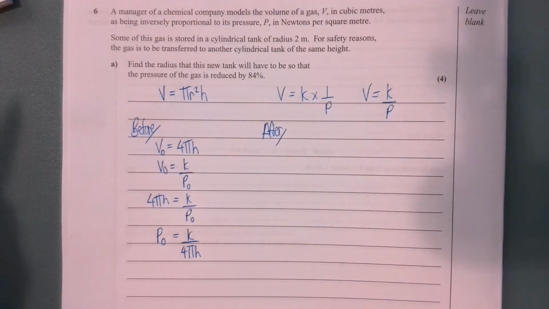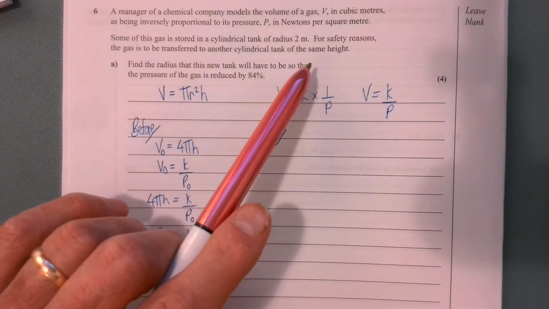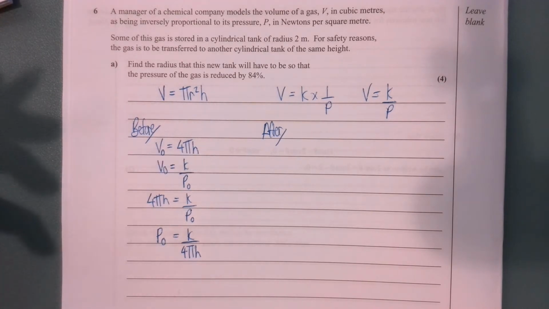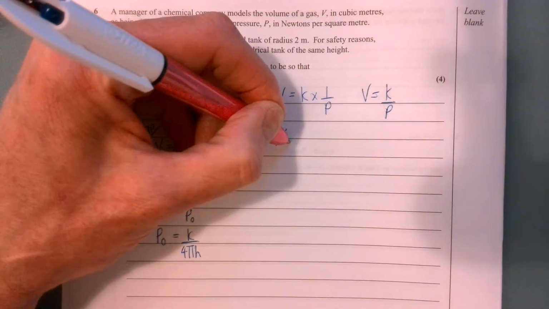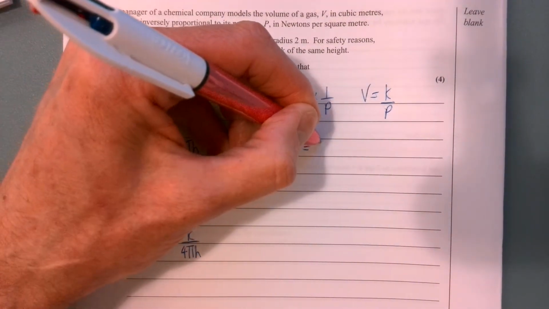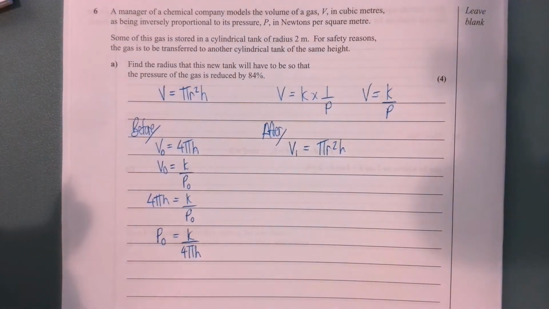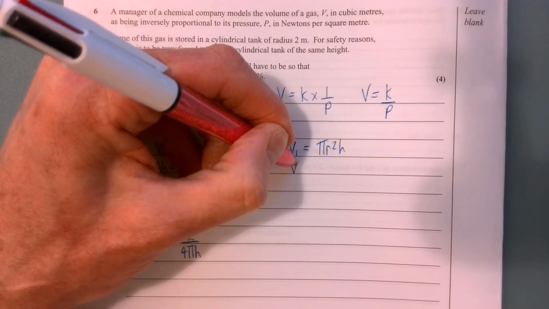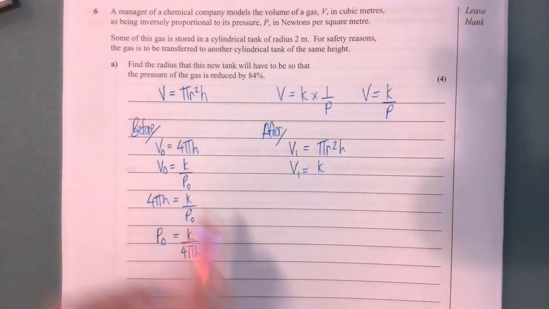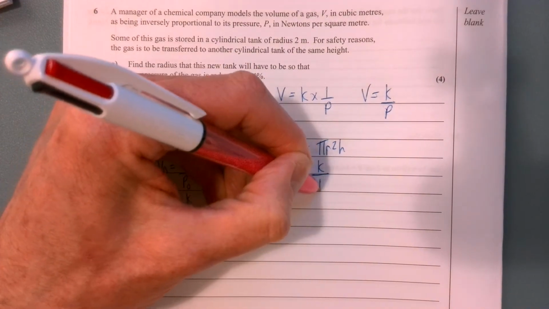So we know that after the gas is transferred into a cylindrical tank with the same height, so we're going to have the same h, but we don't know the radius. So the volume after is going to be pi r squared h. We now don't know r squared. The volume will still be equal to some constant, and the relationship will still be the same, so the constant will be the same over the pressure.